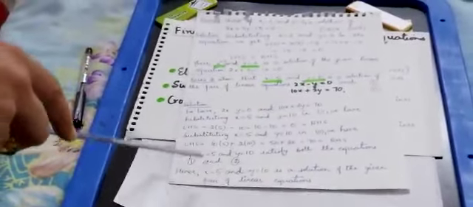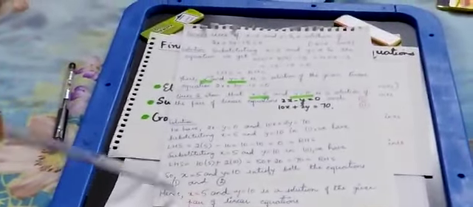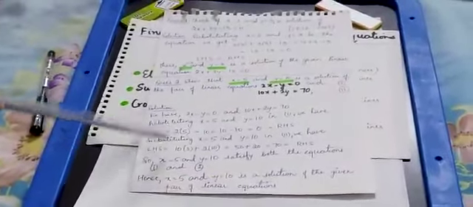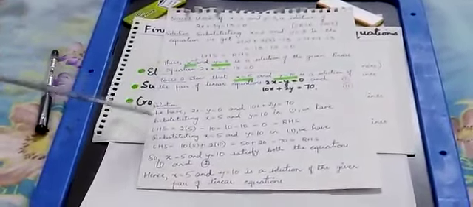So, in the next module, I will be discussing how to graphically find the solution of the given system of linear equations.